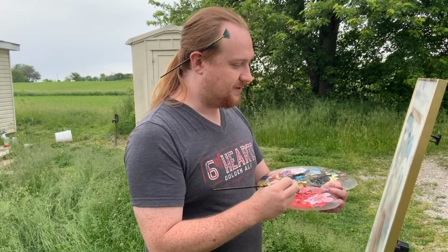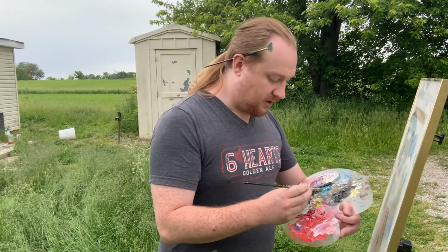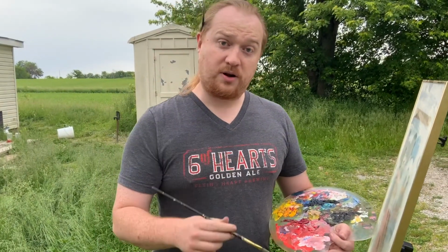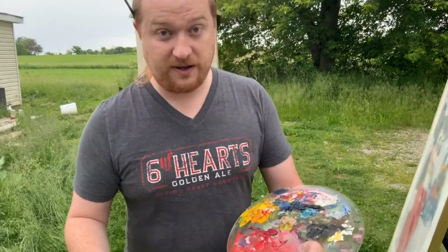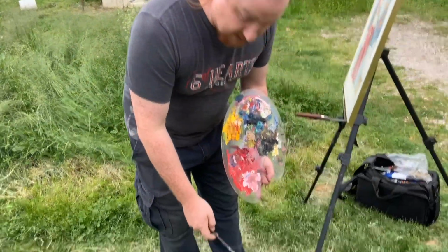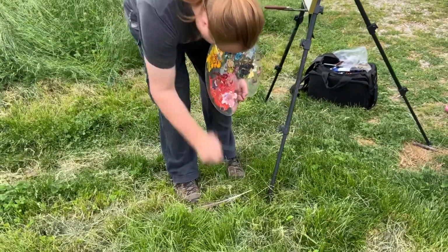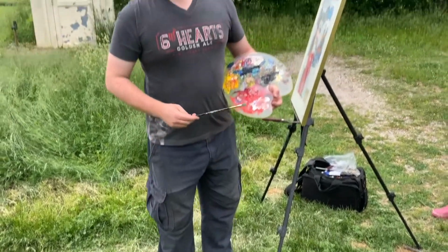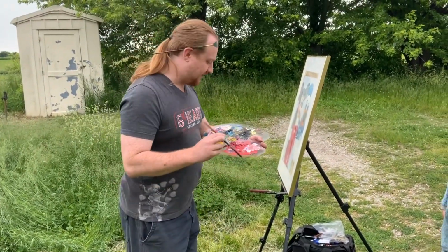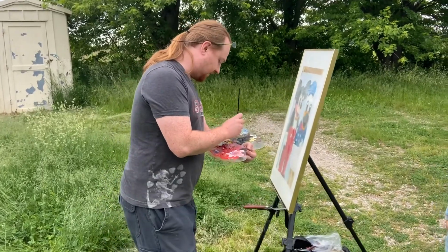Oh yeah, that's a happy little tree. All right, let's go ahead and dip our brush into the grass. It's natural that way. And we'll just beat the devil out of this feather. That should do it. Now our brush is happy again. Let's go ahead and finish this up.